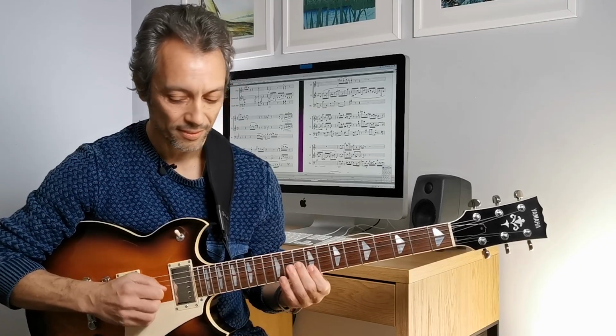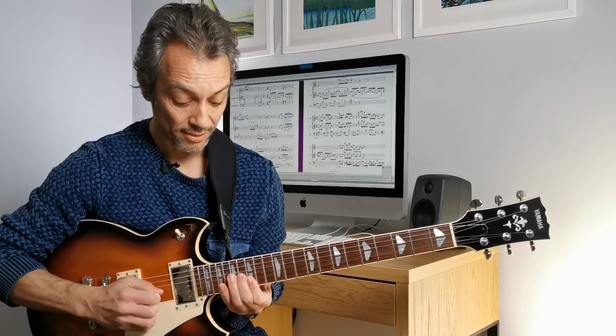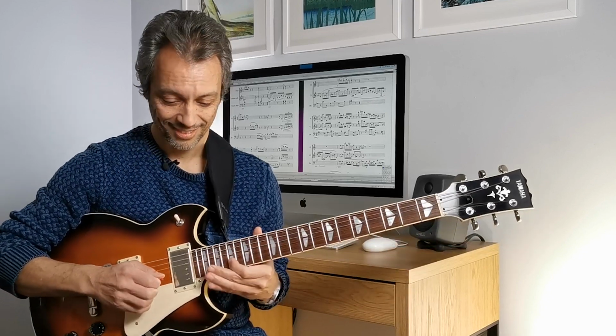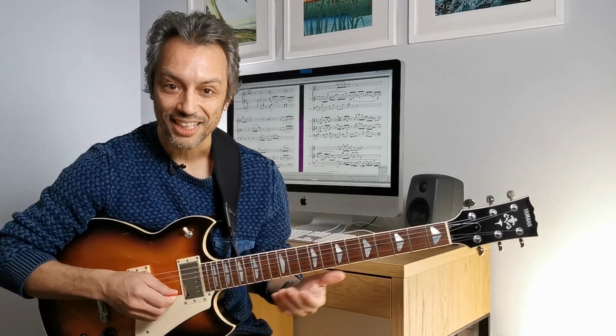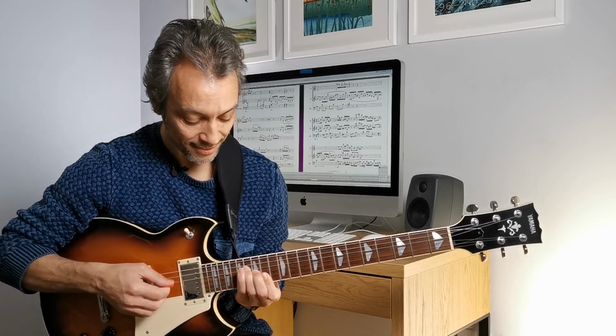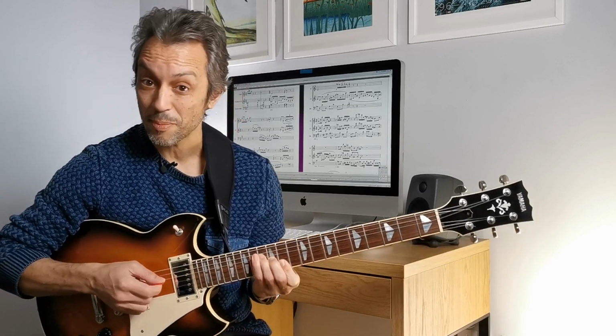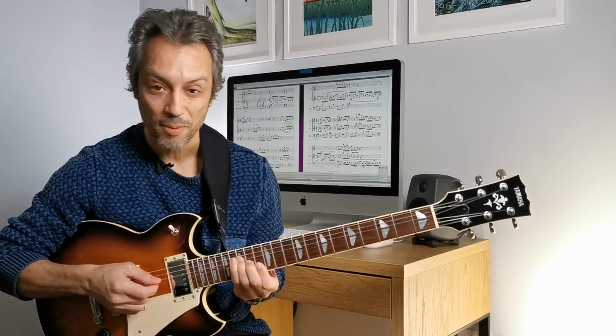Absolutely brilliant. The intervallic movement there is moving down a semitone, up a minor third, down a semitone, up a minor third, down a semitone, up a minor third, and again.